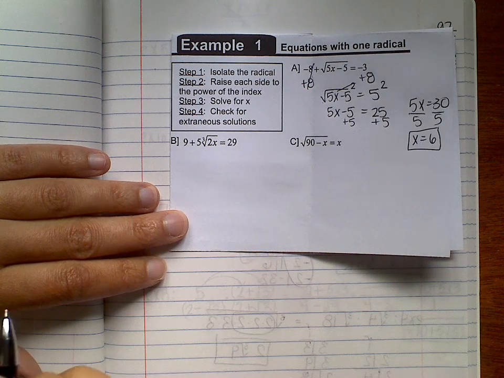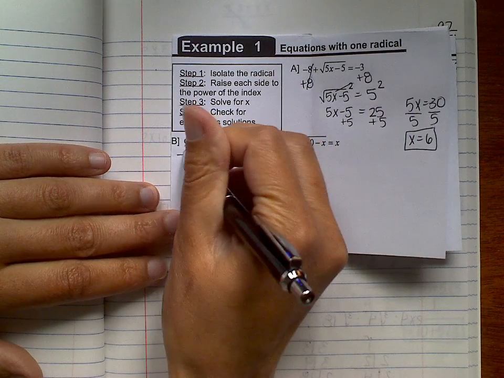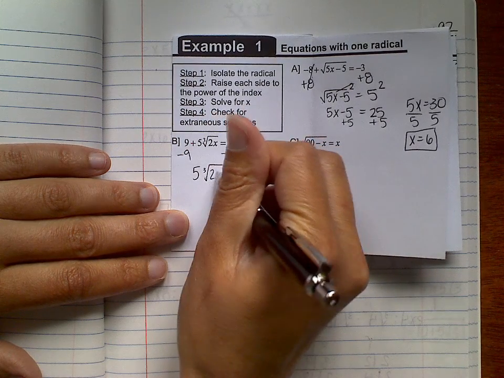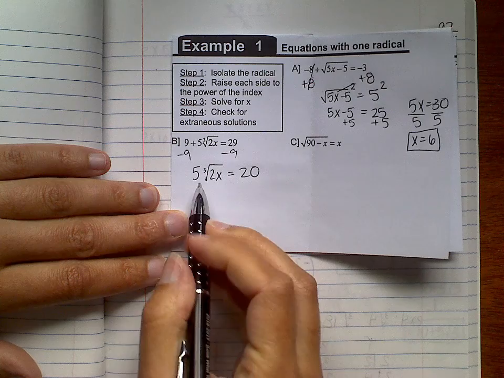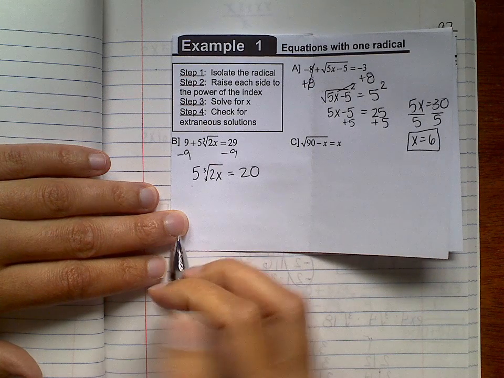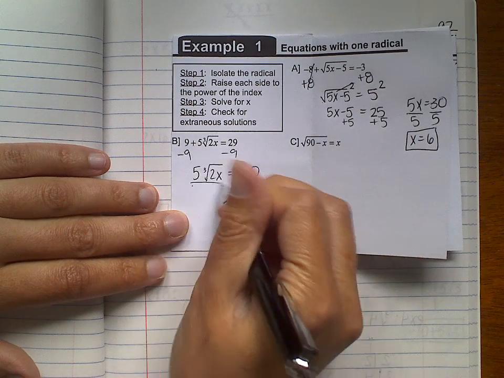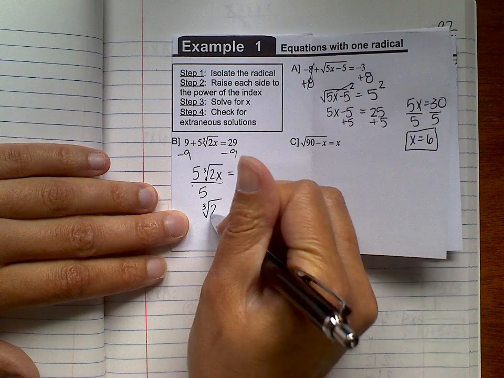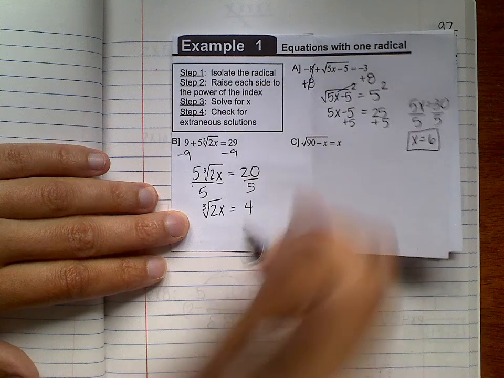So the same idea on B, there are things I can get rid of here first before I have to deal with that root. So I'm going to subtract the 9. So I have 5 cube root 2x equals 20. Now that 5 is being smashed up against that, which is like multiplication, so I can get rid of that as well and divide the 5 away. So cube root 2x equals 4.